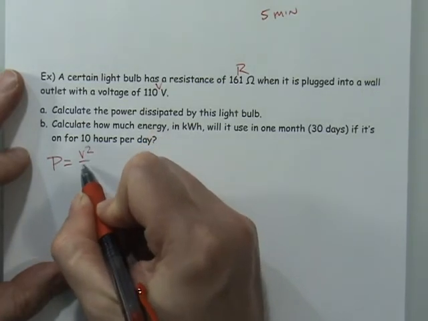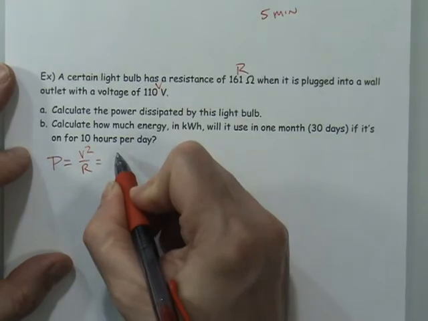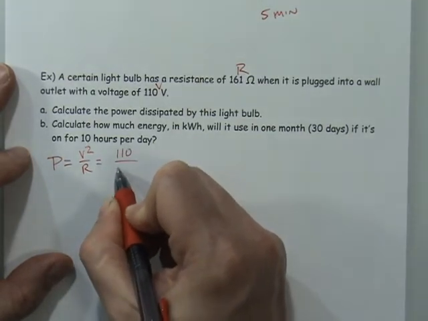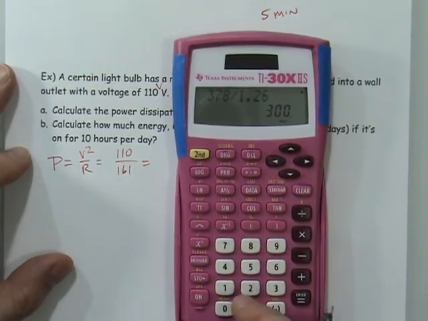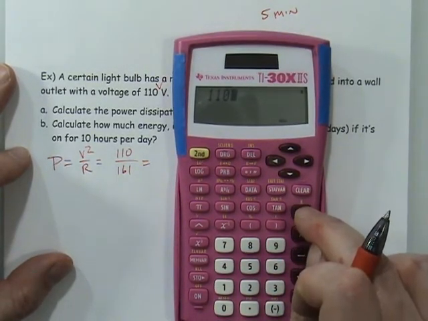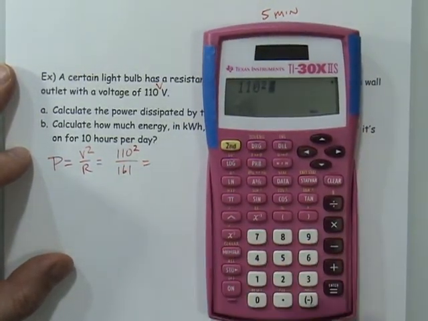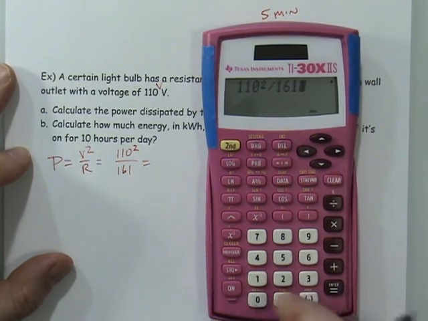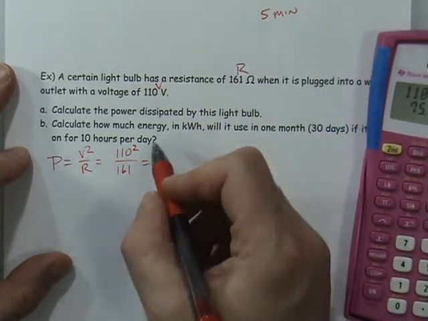I want to use the V squared over R version. All I have to do is plug in those numbers: 110 squared divided by 161. That gives us a power of about 75 watts.